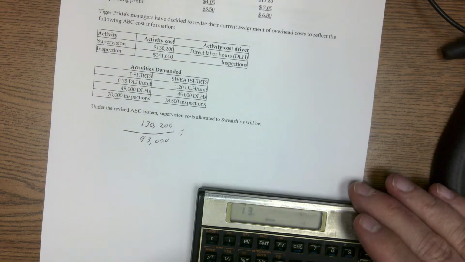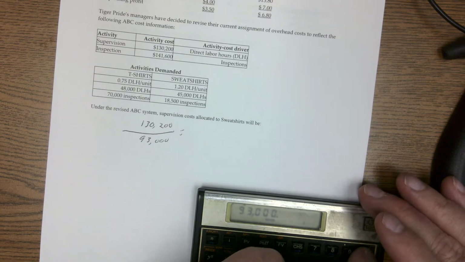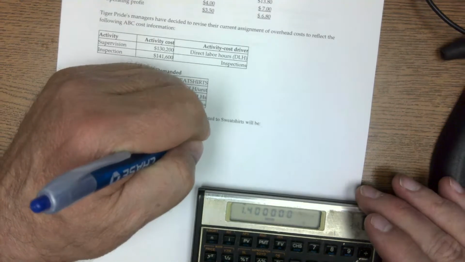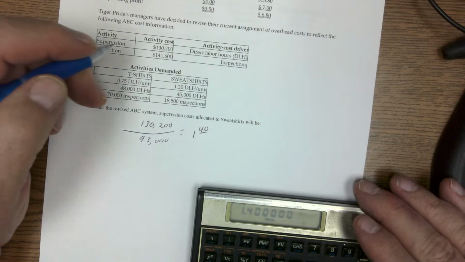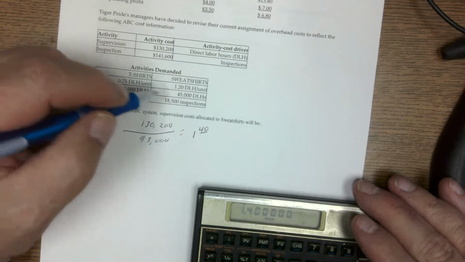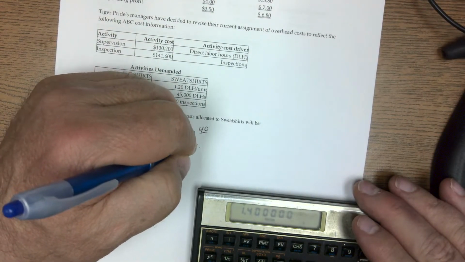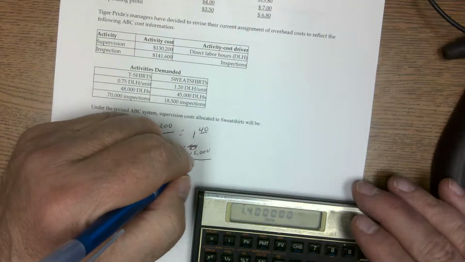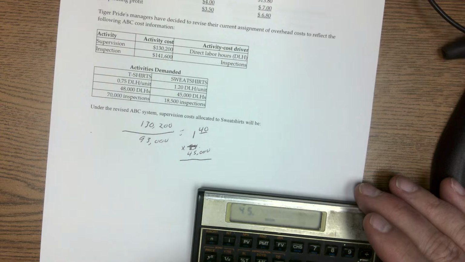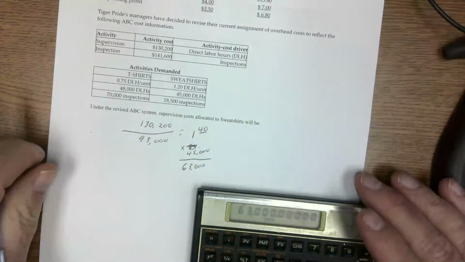So 130,200 divided by 93,000 is $1.40 for supervision. For sweatshirts, there are 45,000 hours, 45,000 hours is 63,000 on that.